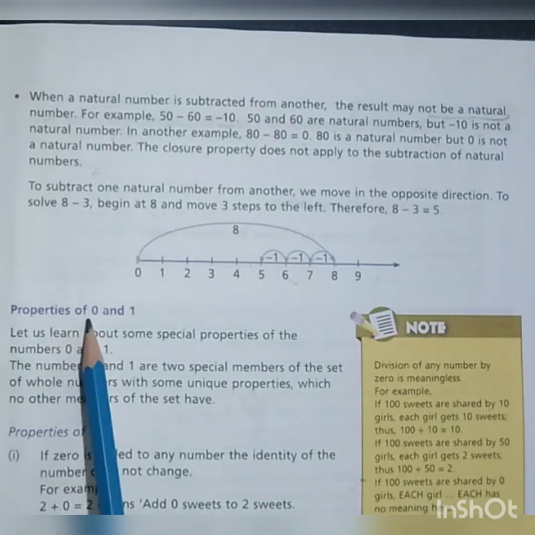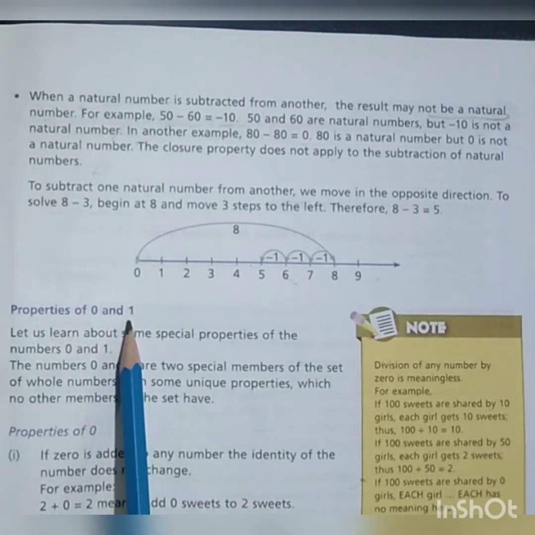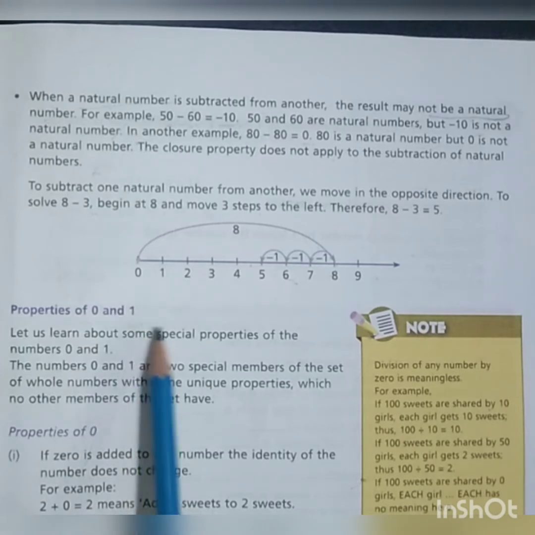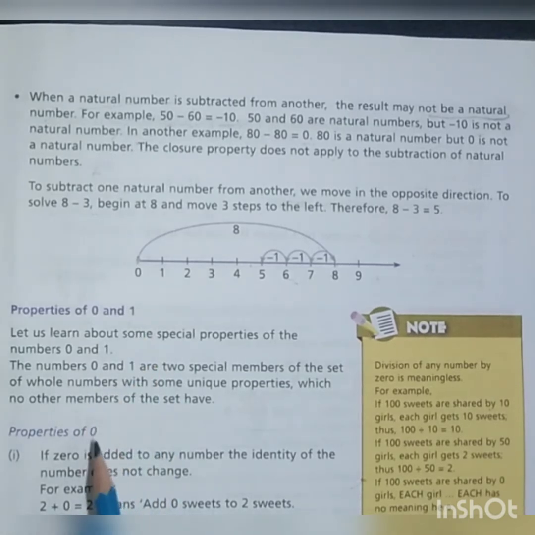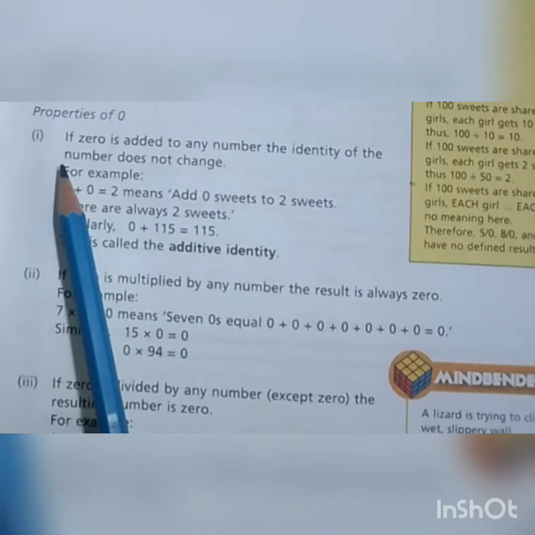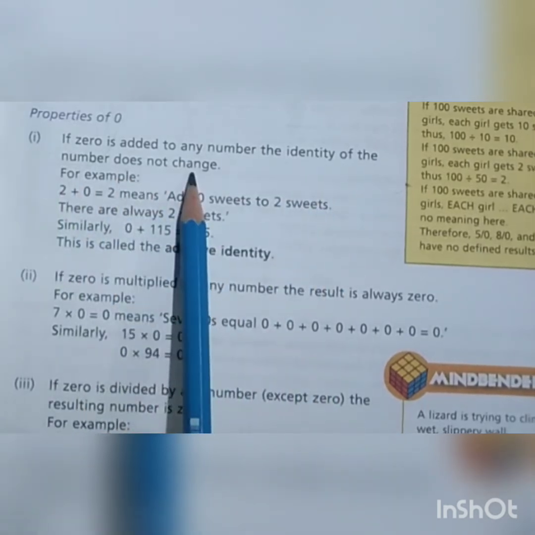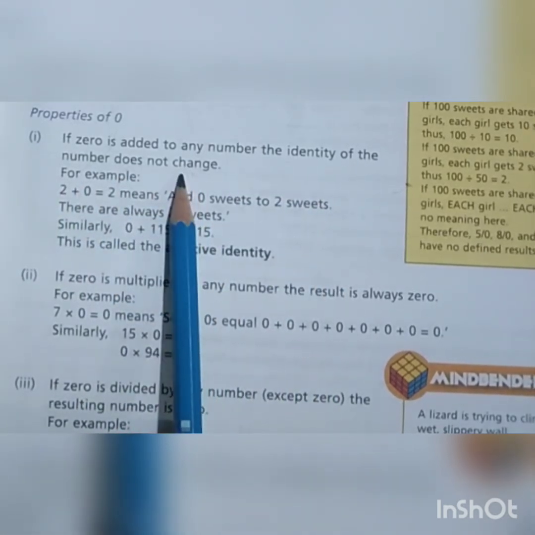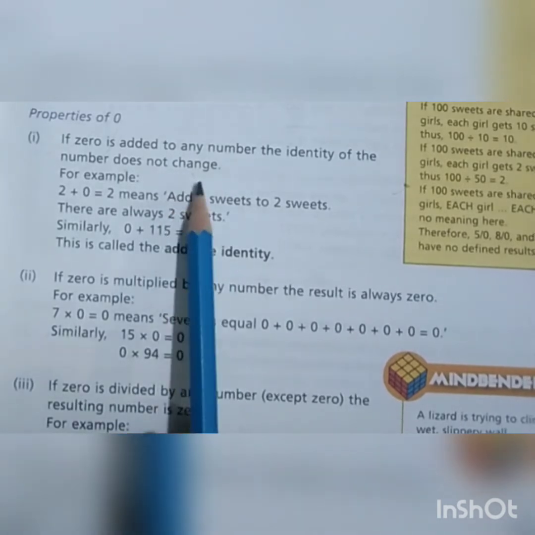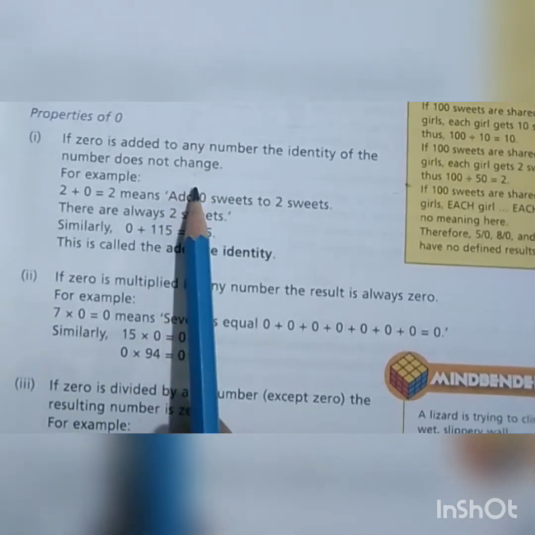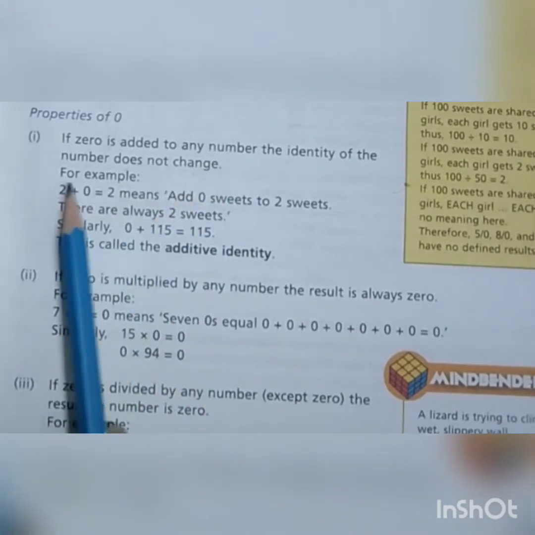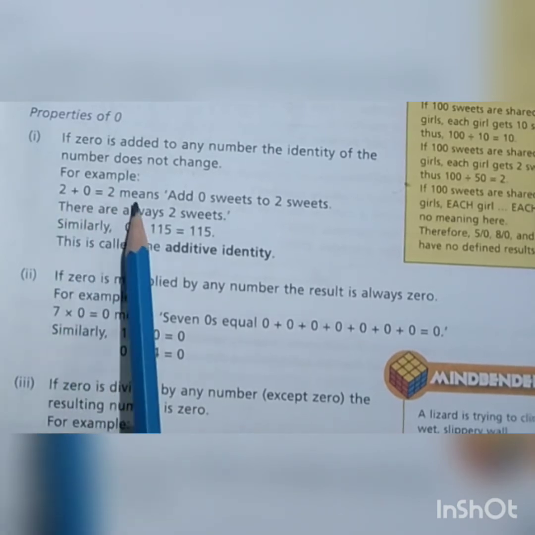Next topic is properties of 0 and 1. So let's see the properties of 0. Let's see property number 1, which is if 0 is added to any number, the identity of the number does not change. It means that if we add 0 to any number, then the answer would be that number. For example, 2 plus 0 is equal to 2.